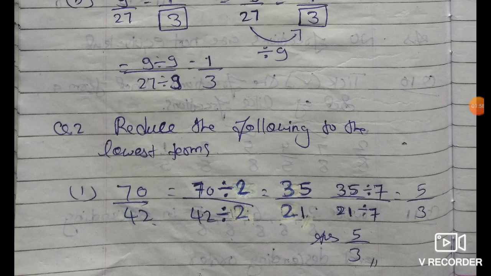Next, question number 2: reduce the following to the lowest term. Here we reduce the fraction to its lowest term. Let's see how we solve this question. The first fraction given is 70 upon 42. First we divide 70 by 2 and 42 by 2. So our answer is 35 upon 21.